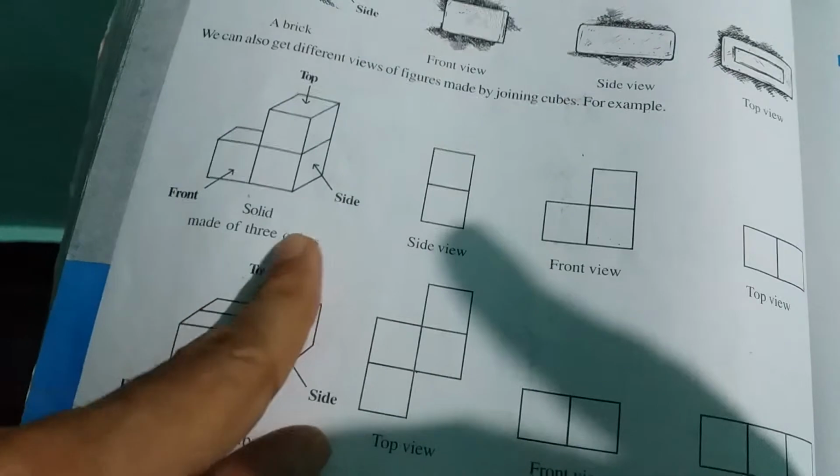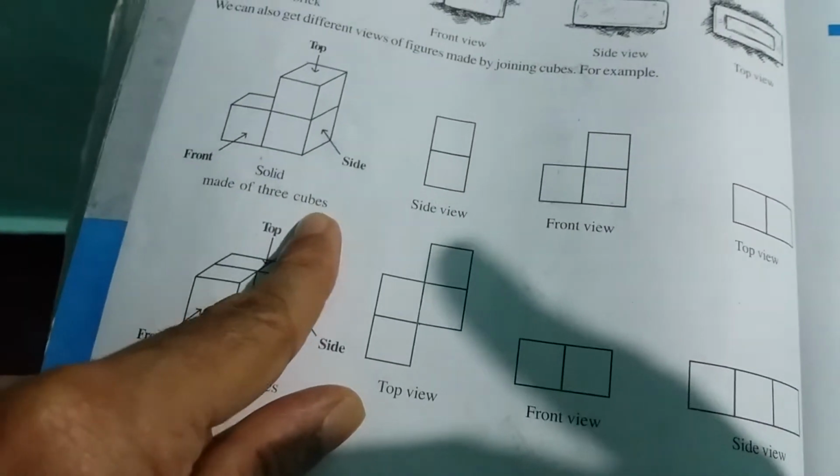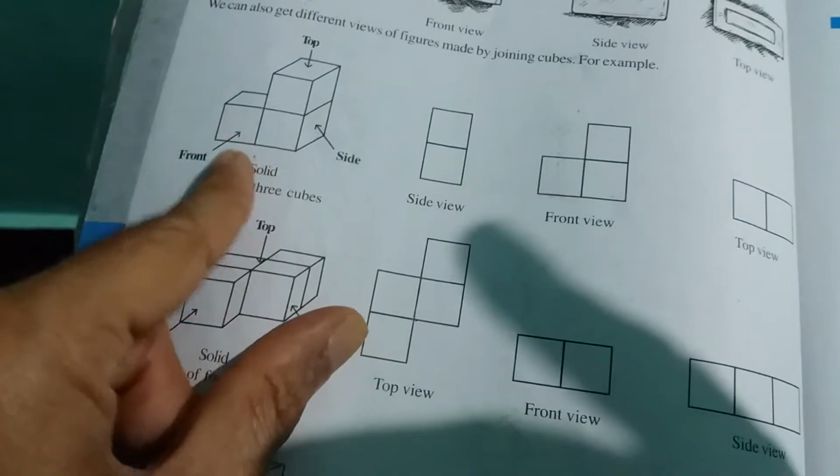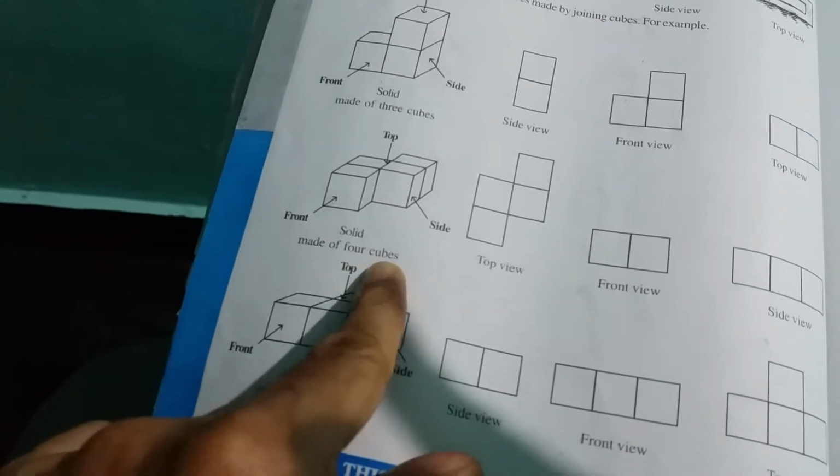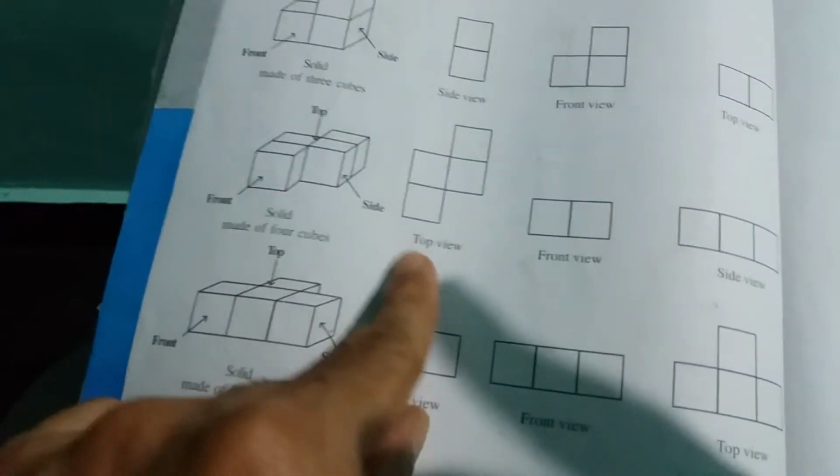We can also get different views of figures made by adjoining cubes. For example, a solid made of three cubes. See, three cubes are here. Now its views are given: side view, front view, top view. A solid made of four cubes. See, front, top, and side views. Another solid made of four cubes: side view, front view, top view.